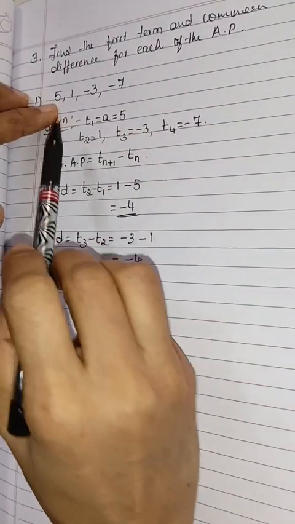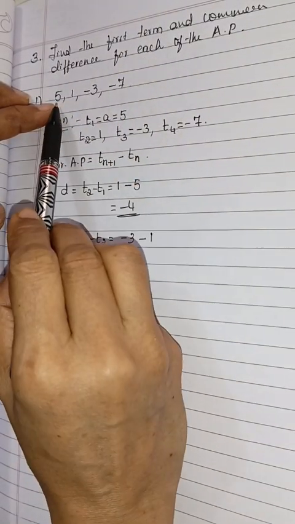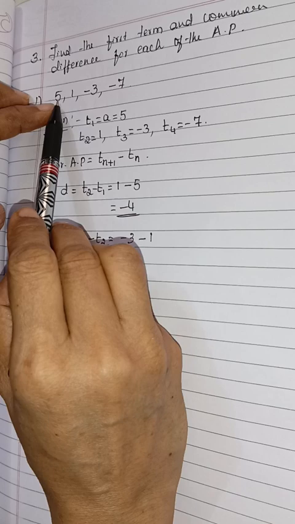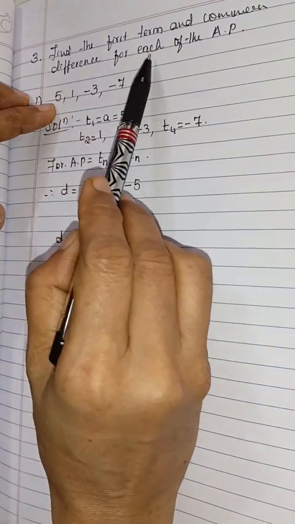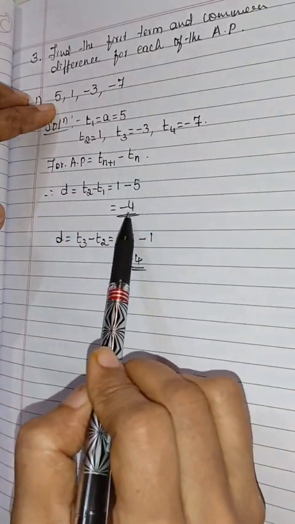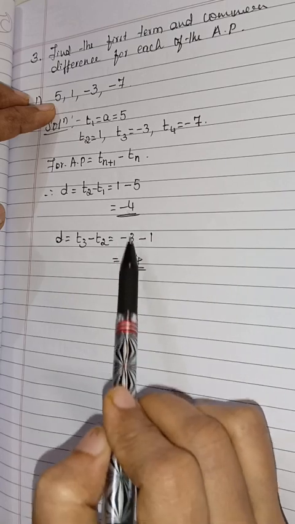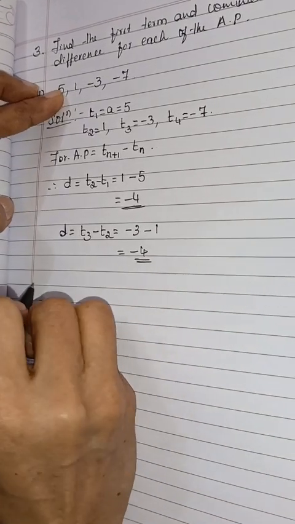So the first term, that is T1, is A, that is 5, and the common difference of the arithmetic progression is minus 4. So this is the question.